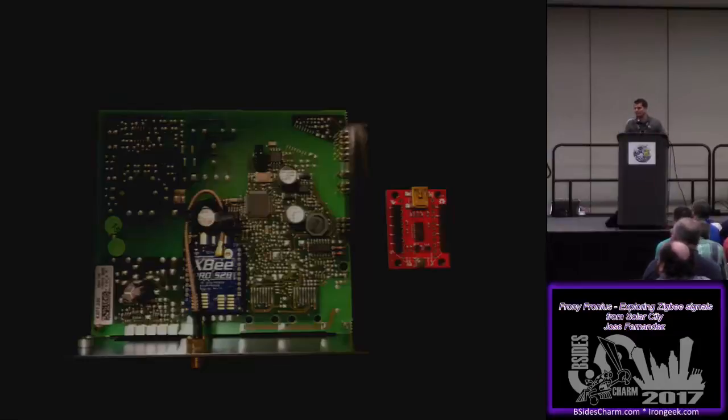When you do it, be very careful. So this is what the daughter board looks like. So this thing has a daughter board, and yeah, I already see heads shaking, right? So can somebody say what's wrong with this picture?